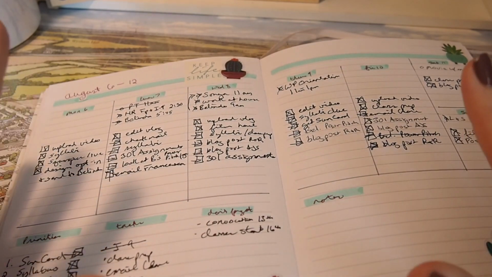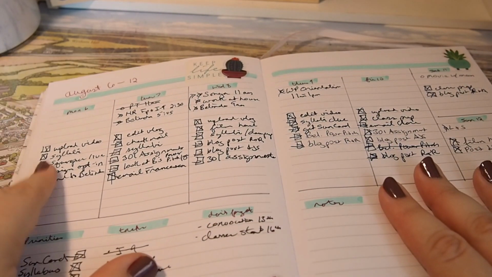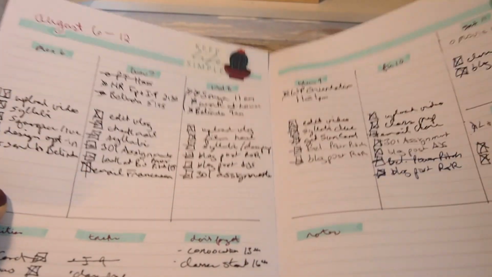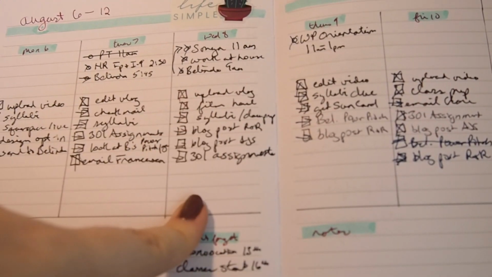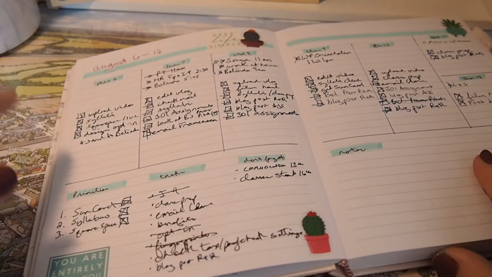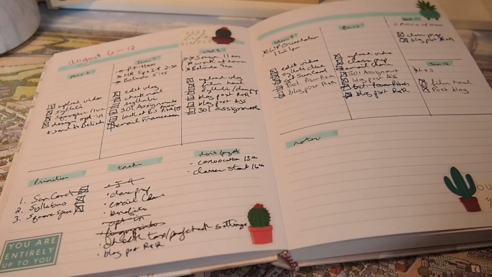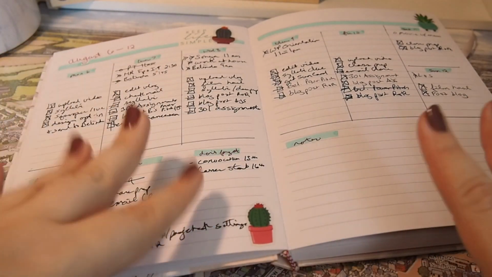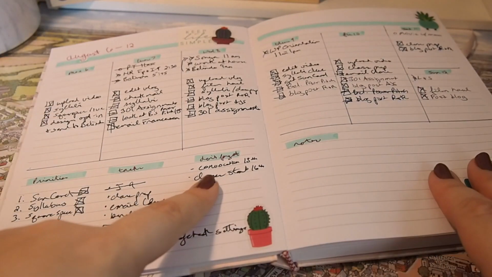My favorite is probably still this one, with all the days of the week across the top. I've got space to do both appointments and a lot of tasks, certainly more tasks than I usually get done in a day. And then at the bottom, I've got space to plan out priorities, task lists, and then notes and things for next week.